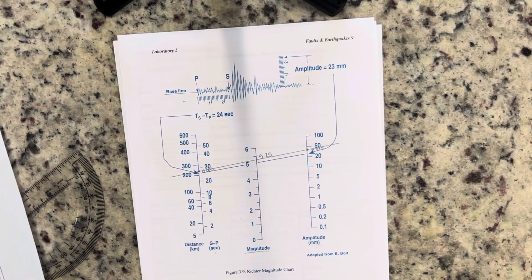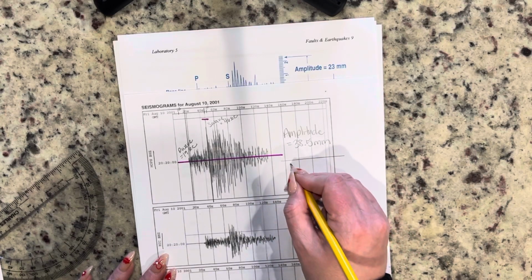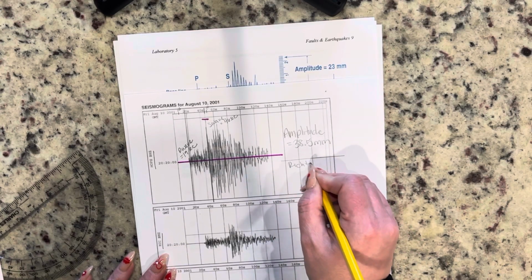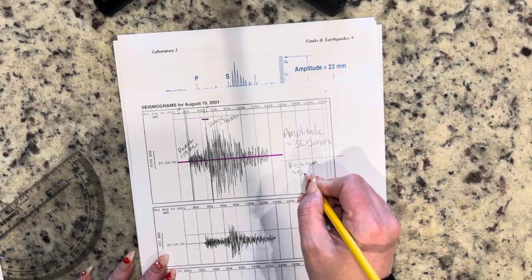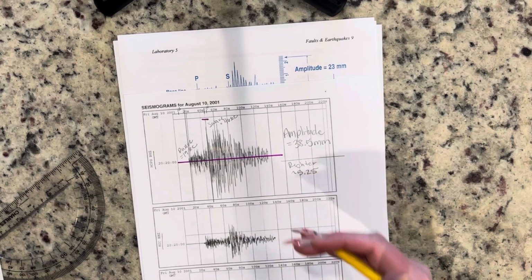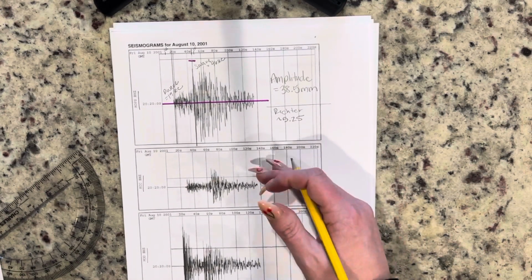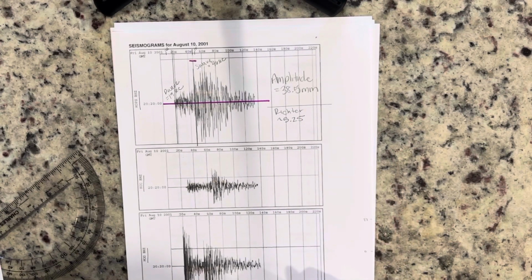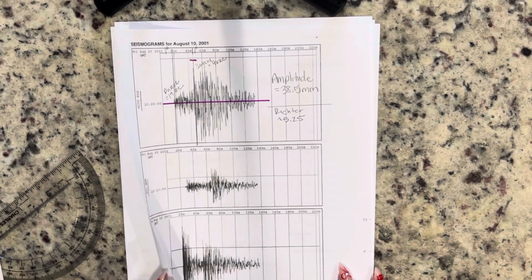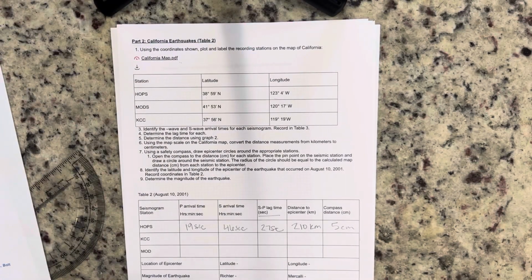Okay. So then here, I would write underneath that you think your Richter is approximately 5.25 on that scale. You'll do that for each one of these seismograms. And then from there, you will average those. So once you average them, then you can input that information here.